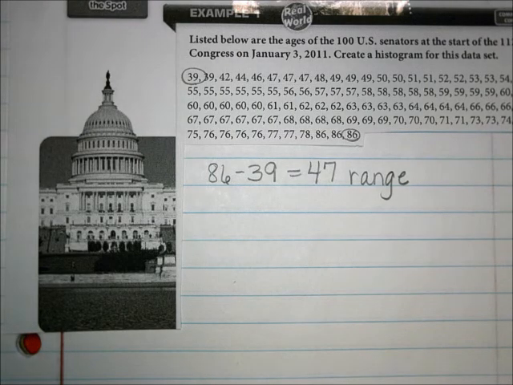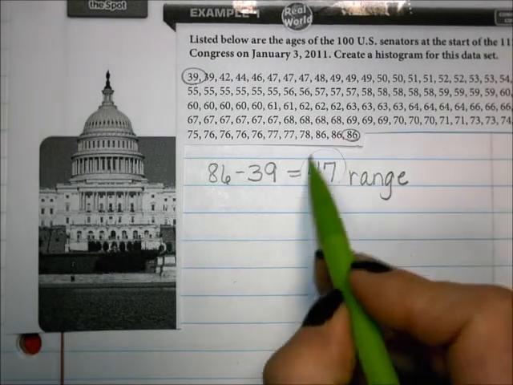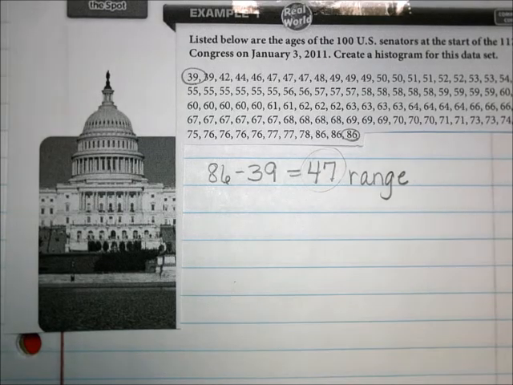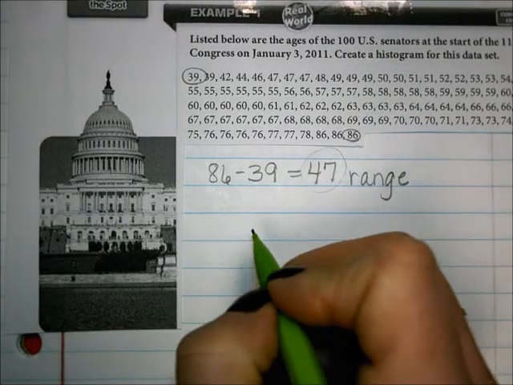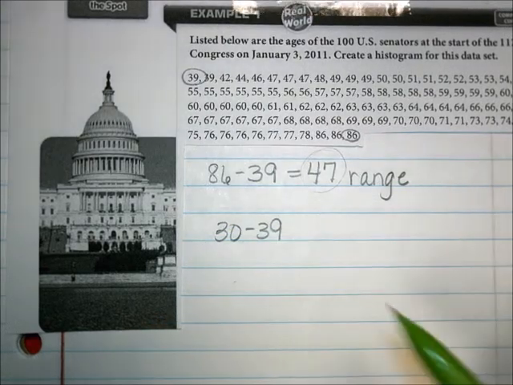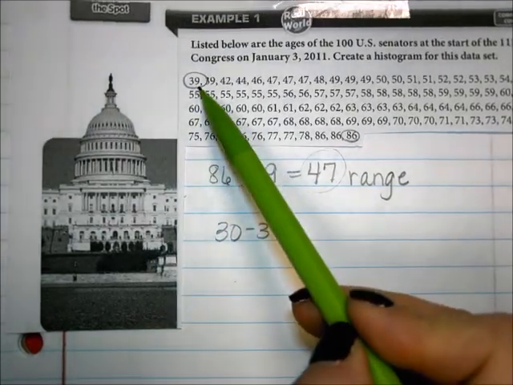I think that if we do the interval of 9 years like they did in that previous example, that would actually give us a pretty good amount of bars, because I'm going for a range of 47. So let's say that I'm going to do 30 to 39. Okay, the lowest one is 39.